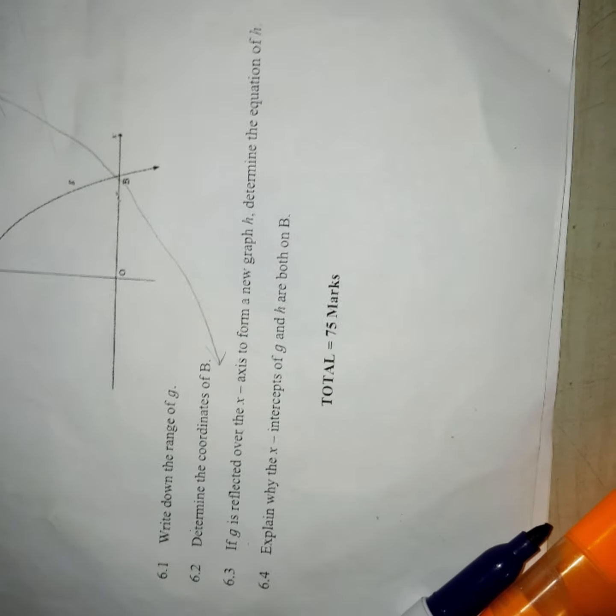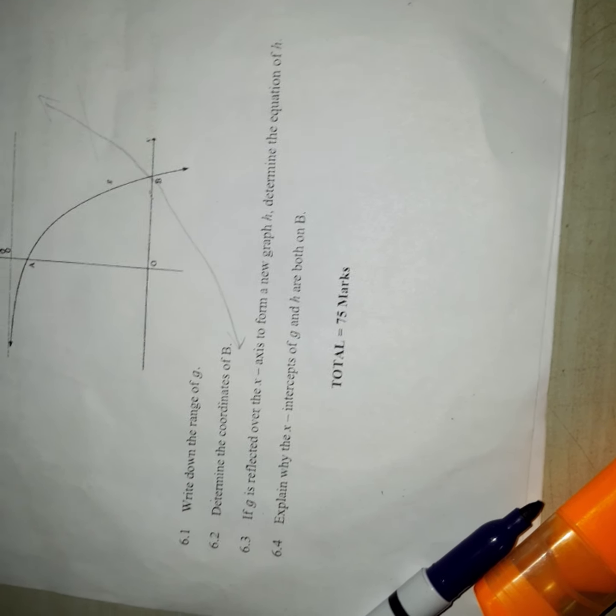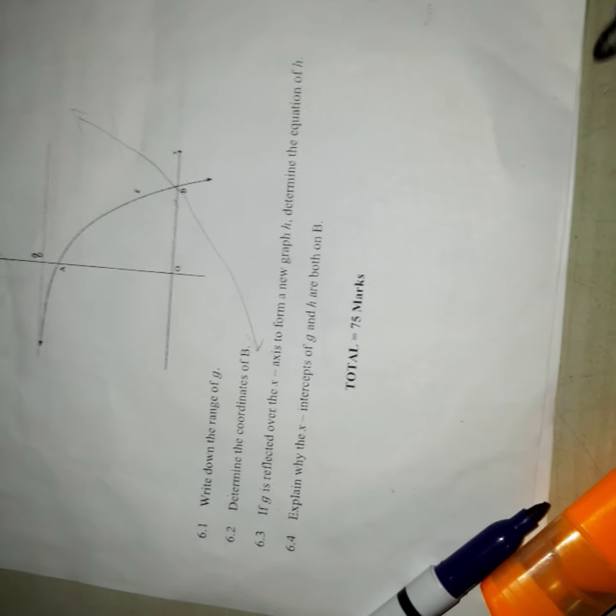This is the last question: explain why the x-intercepts of g of x and f of x are still the same. The reason is, like I said, that whenever we reflect over the x-axis, only the y value changes. So the x-intercept will still remain the same, but the y-intercept will change.